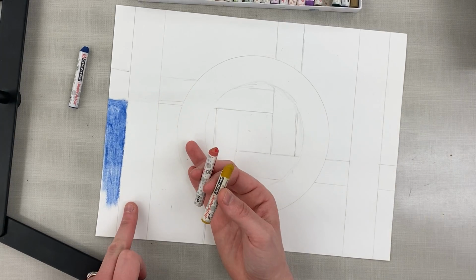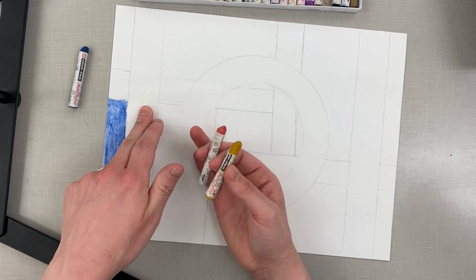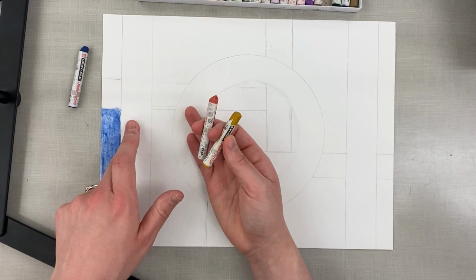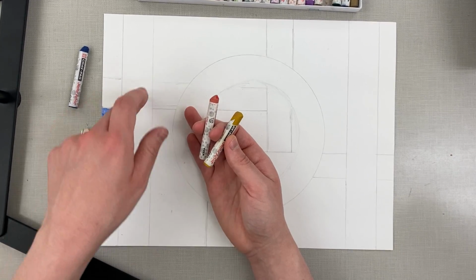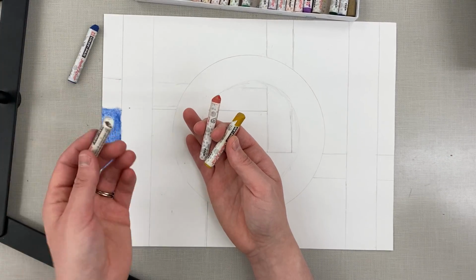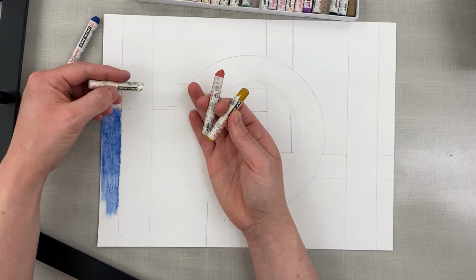This band is going to be going. It's going to bump up here because it's overlapping this one, right? So where it bumps up, we need it to get lighter. So I'm going to use my white to make it look like it's bumping up over this band, okay?